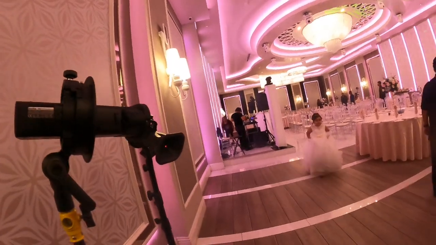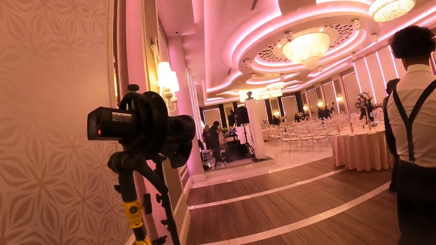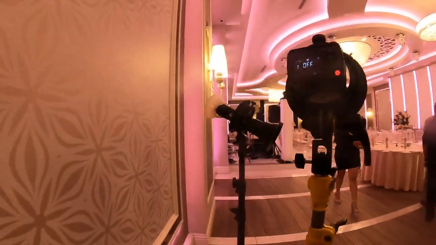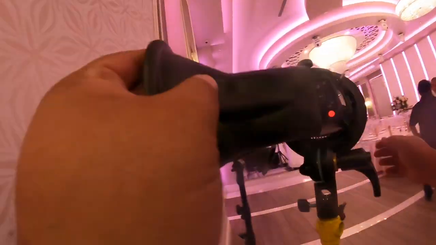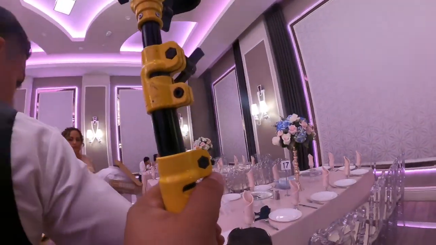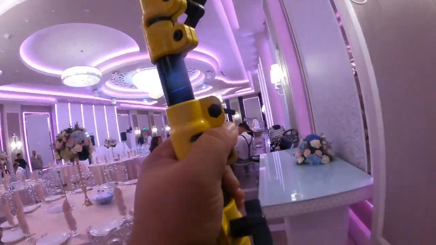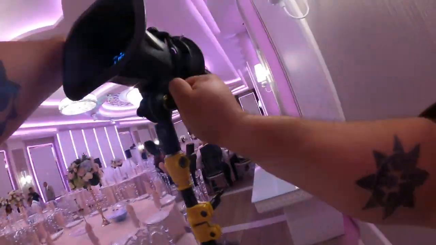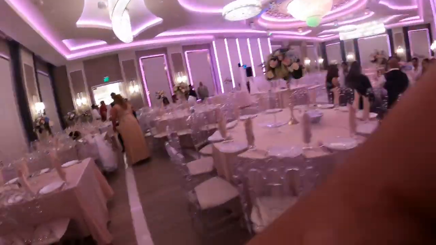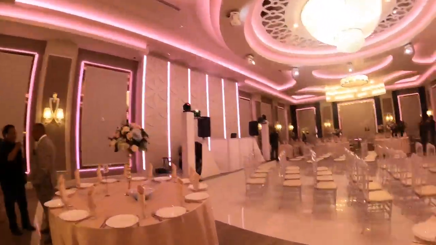I have the Godox AD200, so I have 3 of them. 2 of them have grids on them, so they're going to be pointed a certain direction. This is a backlight, so this has a grid on it. The other one with the MagSphere, that one is my main light. That one is my key light. So that one I'll be using more often than anything. So I took the grid off apparently. I didn't want it. Not today, grid.